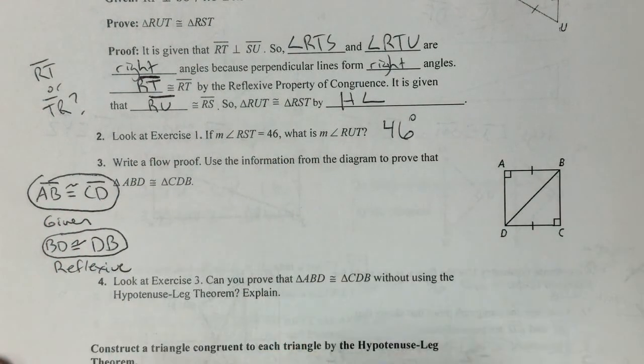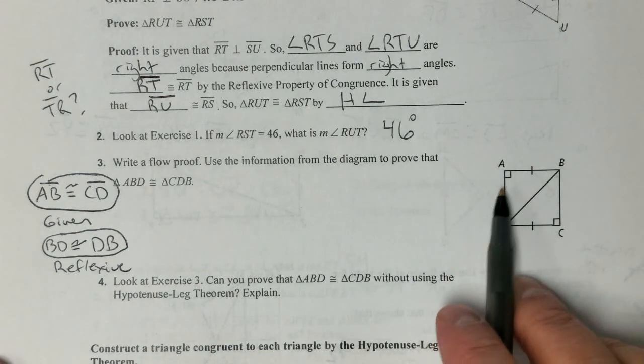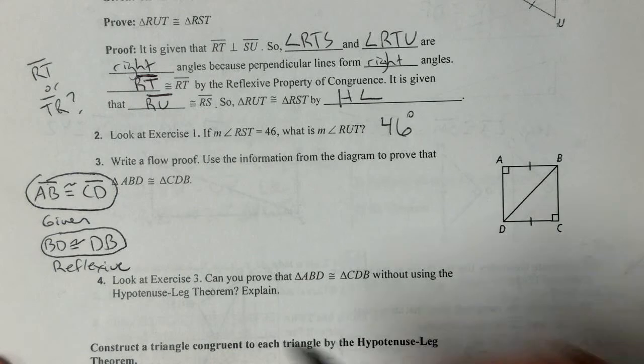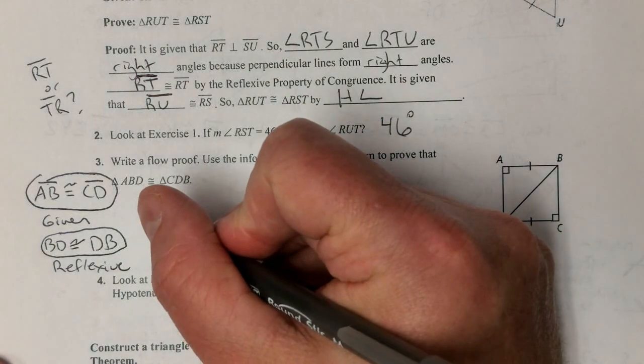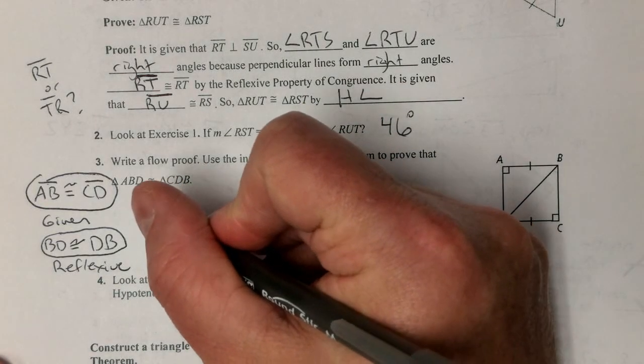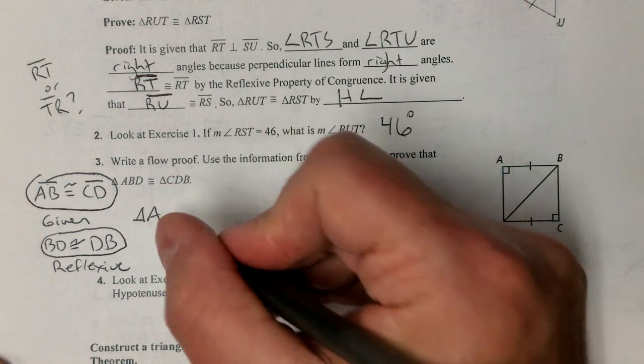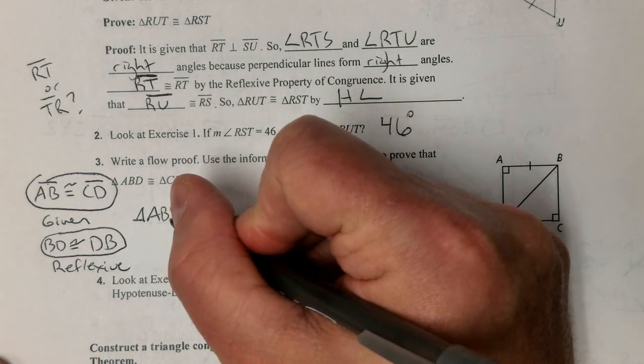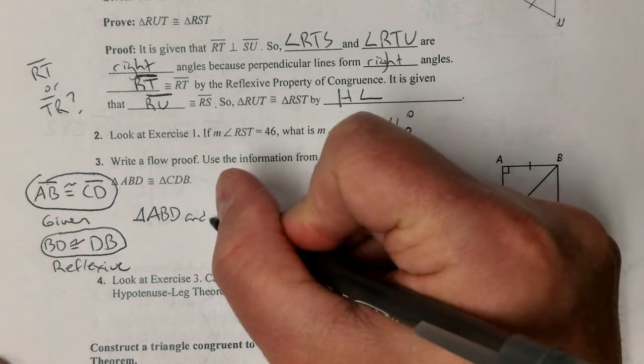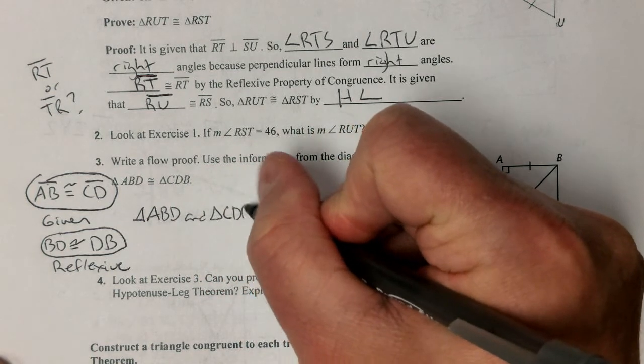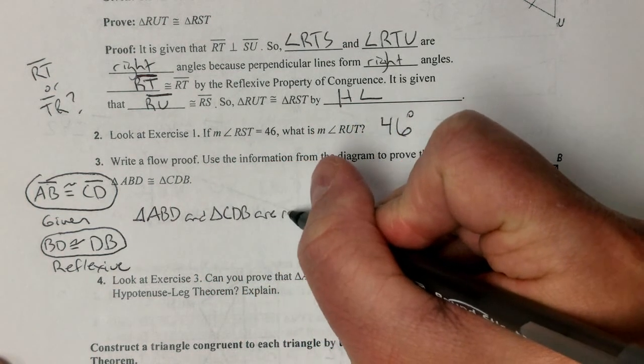So that's going to be two of our pieces that we know. The third piece is about these being right angles. So in the middle here, I'm going to put triangle ABD and triangle CDB are right triangles.